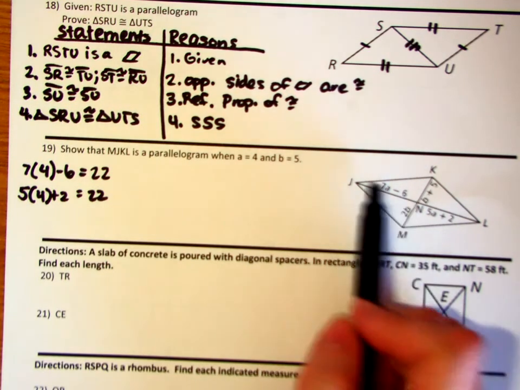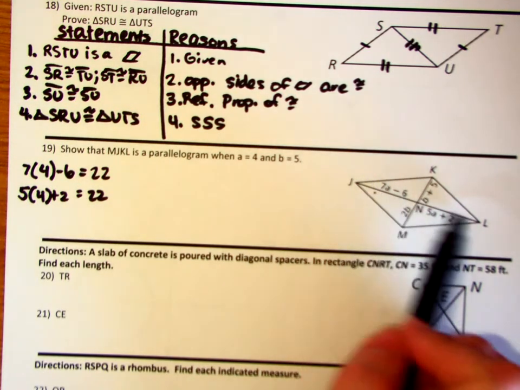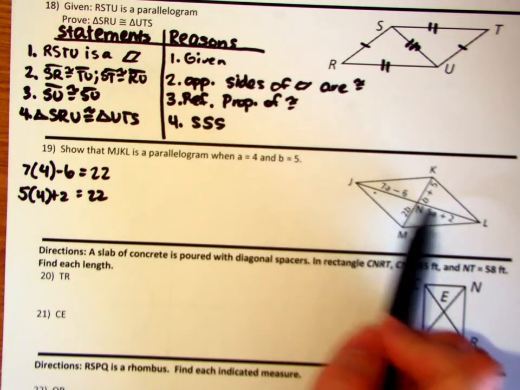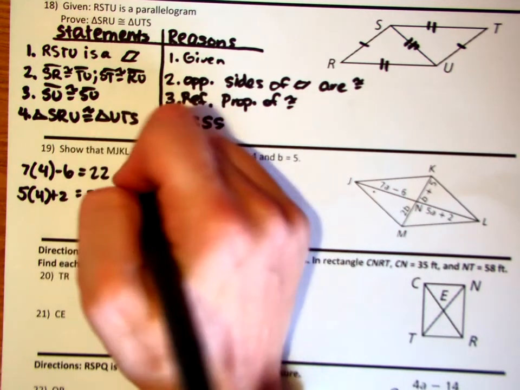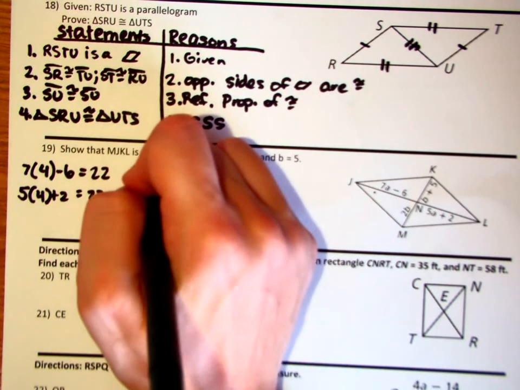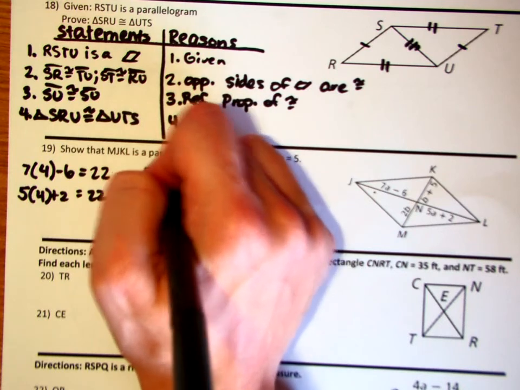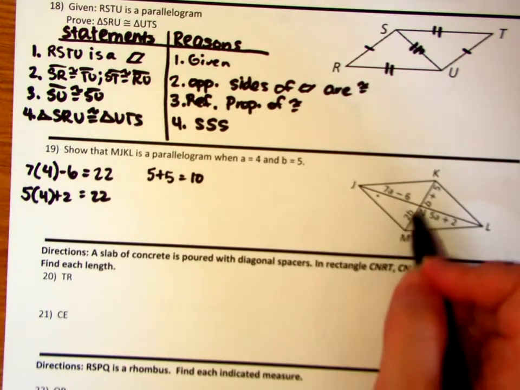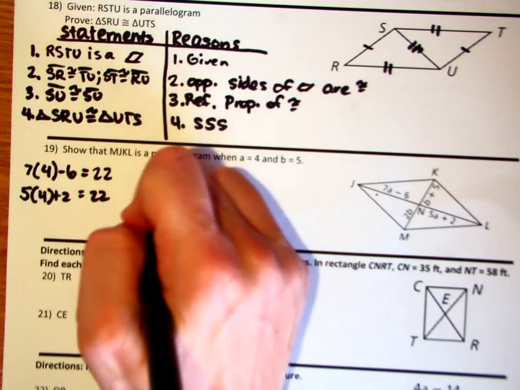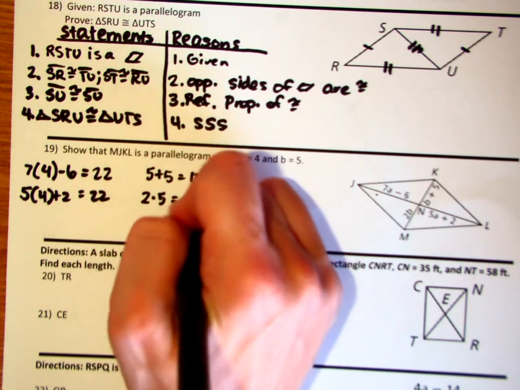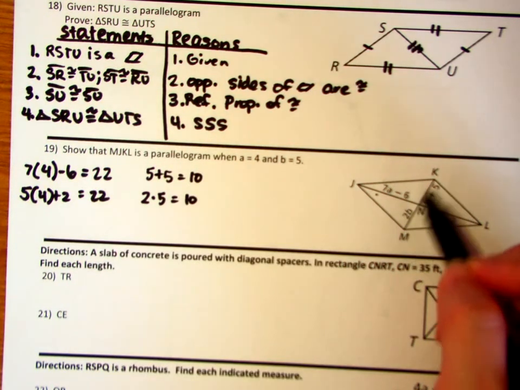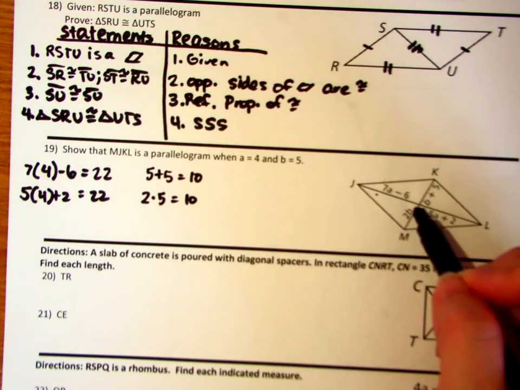So if you'll notice that these two, this diagonal is bisected because that's congruent. Now let's check the other one. We have B plus 5, so 5 plus 5 is 10. And then also this one here is 2B. So 2 times B, which was 5, is 10. So again, these two sides here are also equal to each other.